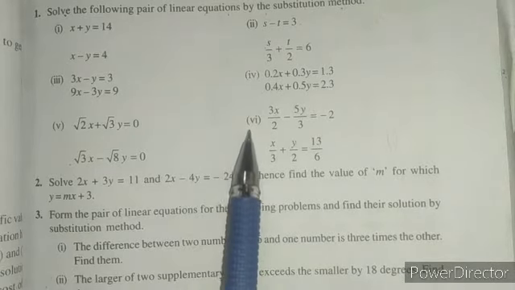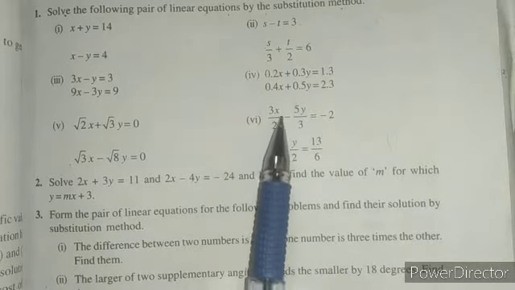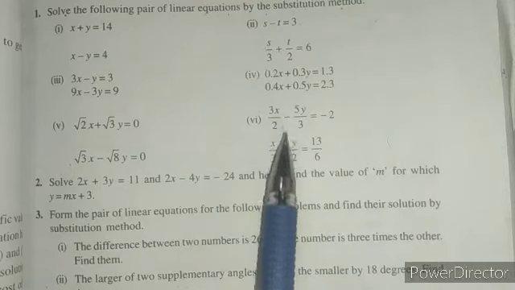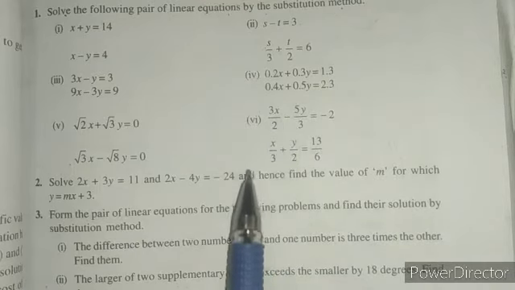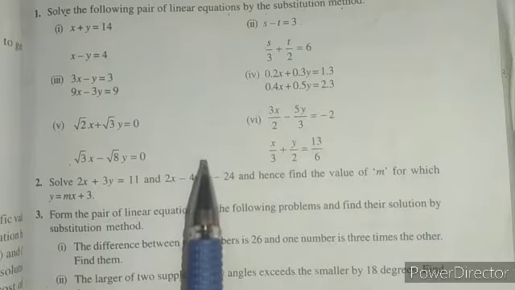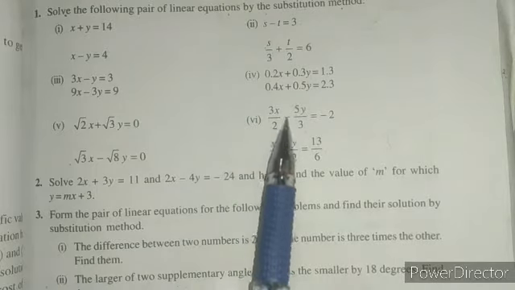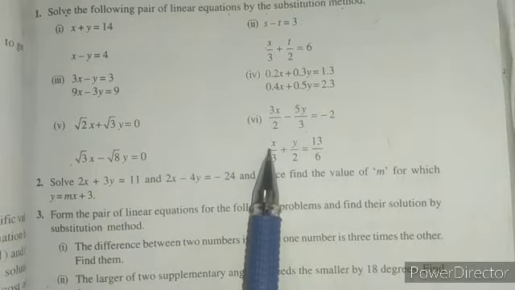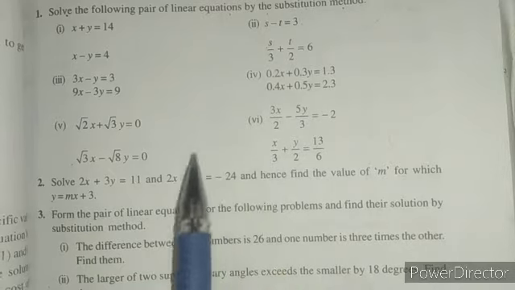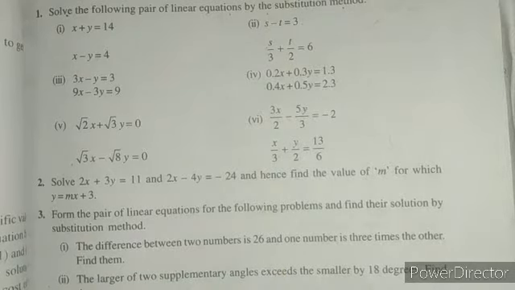Now in sixth part of question number first, we will first of all solve both the equations by taking the LCM, as we have done in second part of the question, and then after simplifying these two equations, we can proceed as we have done in earlier questions.